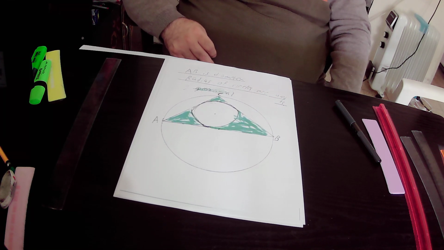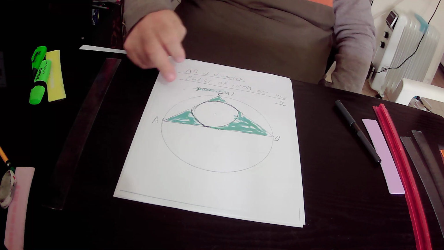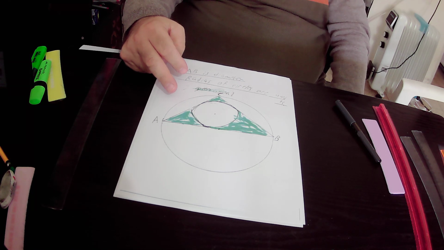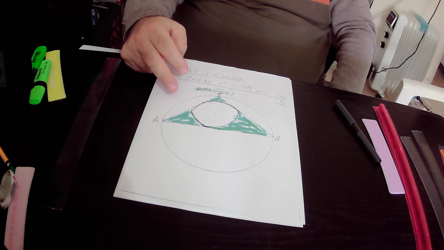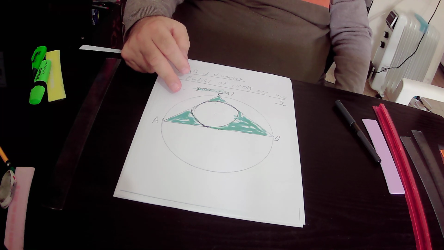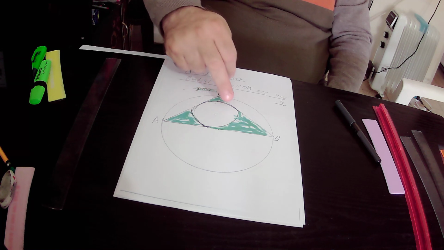In the drawing we have a circle. Inside this circle we have triangle ABC, and inside triangle ABC we have a small circle that is actually inscribed by triangle ABC, and we want to find out the blue area.